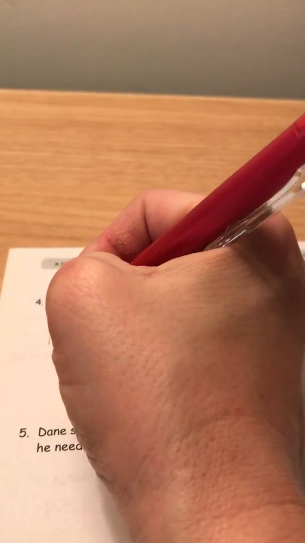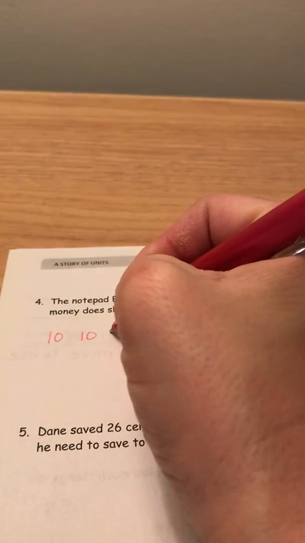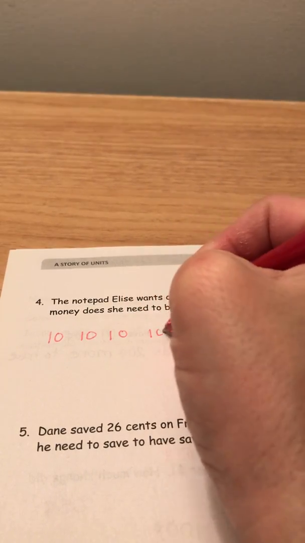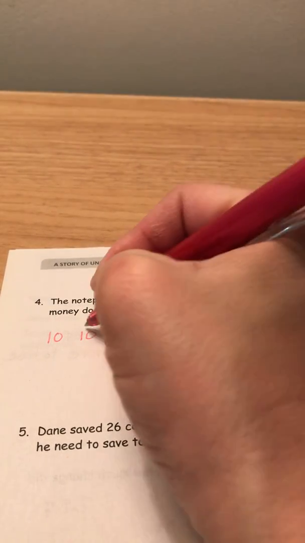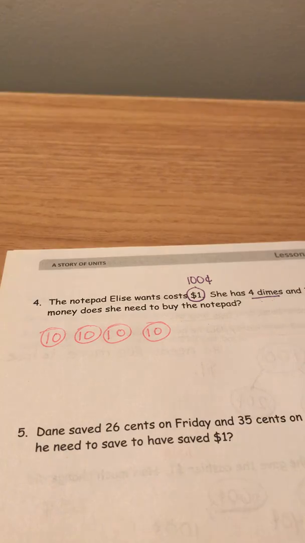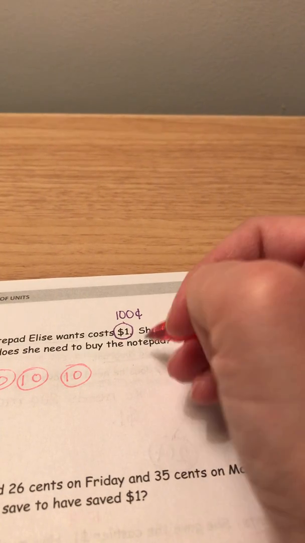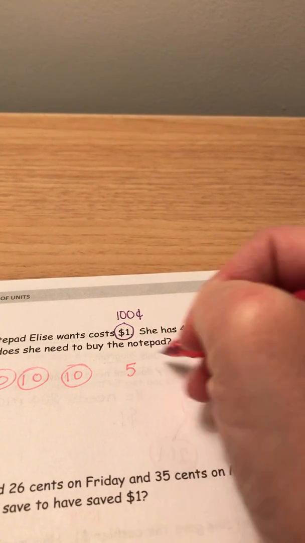That's right, 10 cents. So we're going to make 4 dimes. Okay? And how much are nickels worth? Right, 5 cents, right? So we're going to make 3 nickels.